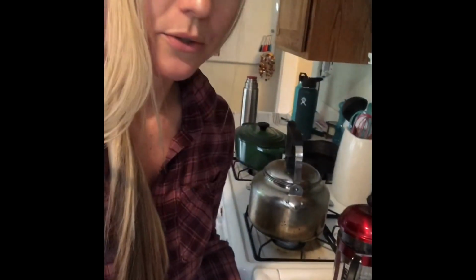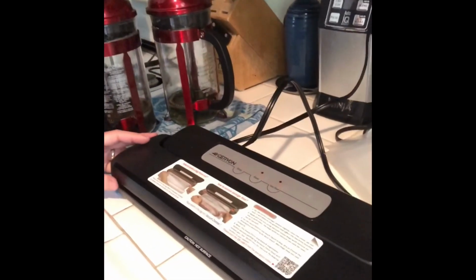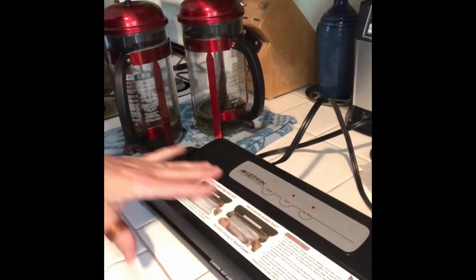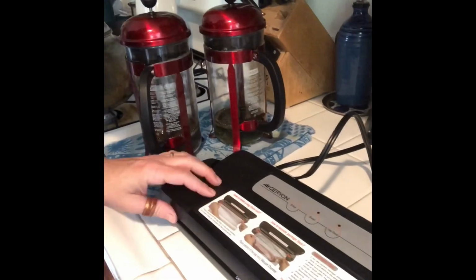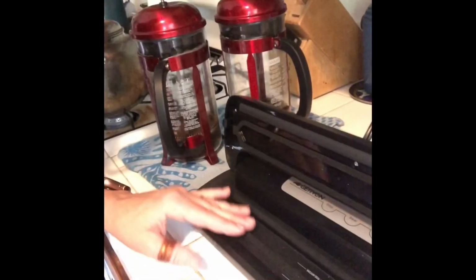So I'm trying to figure out where to put this so that everyone can see it. I really don't know how to use YouTube or take a video, but this is the top of it. I always make sure to sanitize the surface. This is the inside. So we're going to put the bag on the inside. Here are all the buttons.